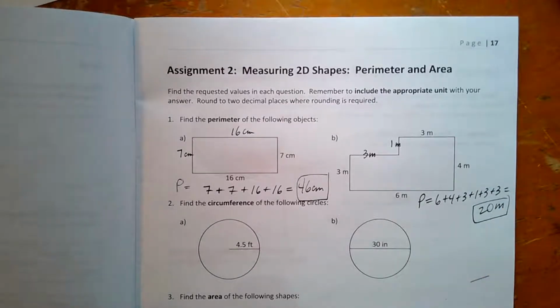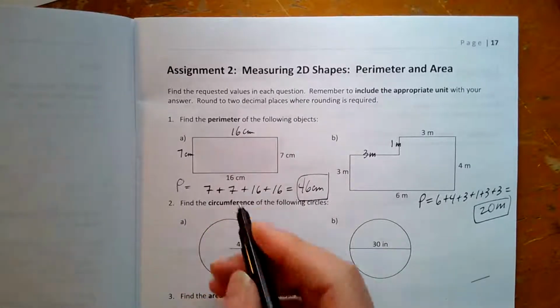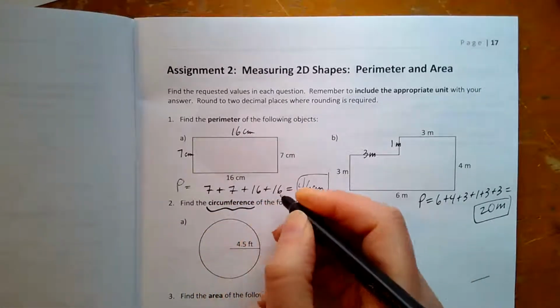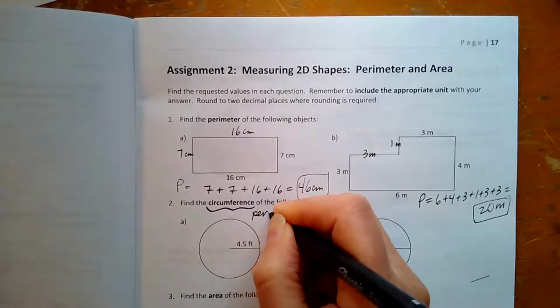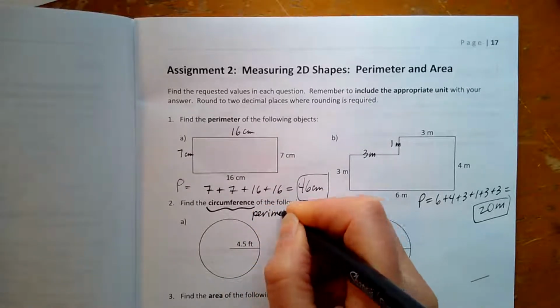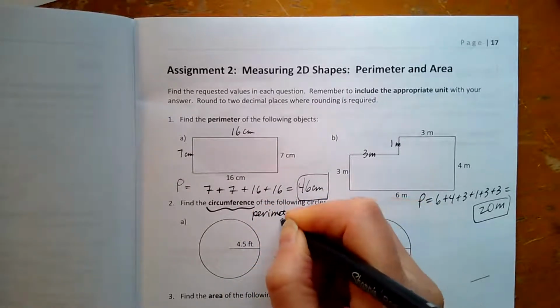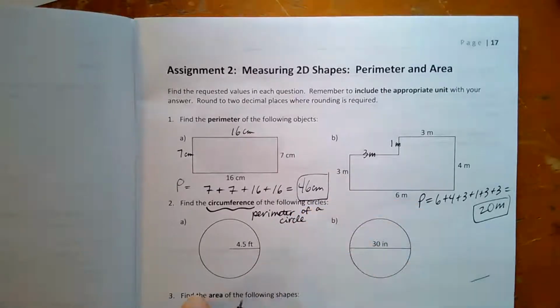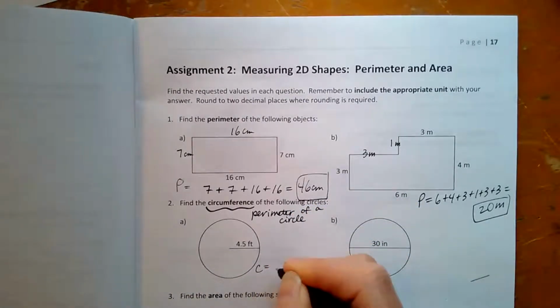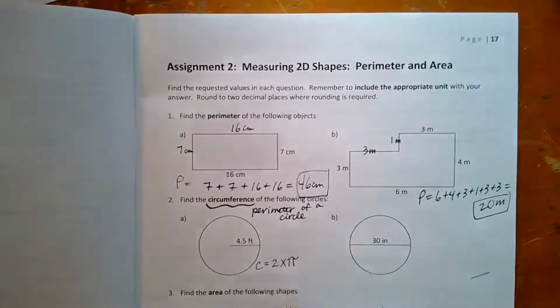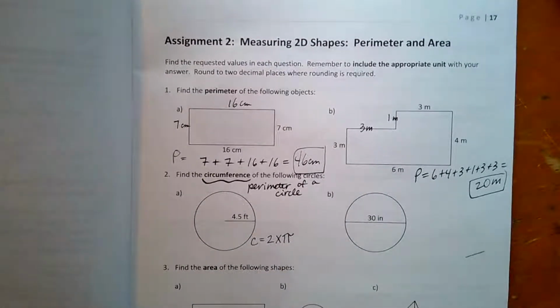Okay, so that's what the word perimeter means. You should remember the definition of perimeter and how to find it. The next thing was finding the circumference. Now the circumference is a fancy word. It's the perimeter of a circle. So the circumference has its own formula. It's 2 times pi, and pi is a number. It's a non-terminating decimal number.